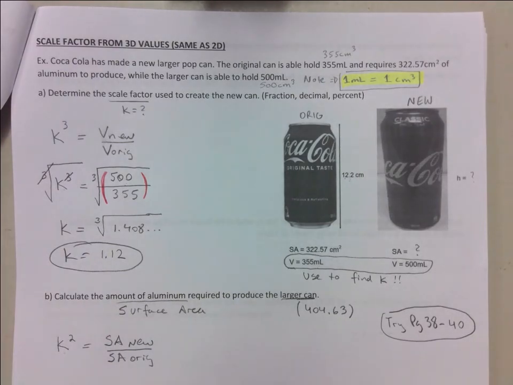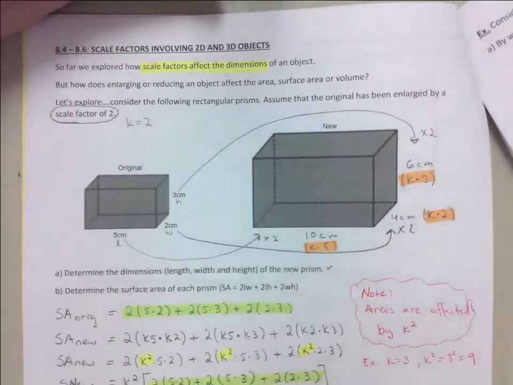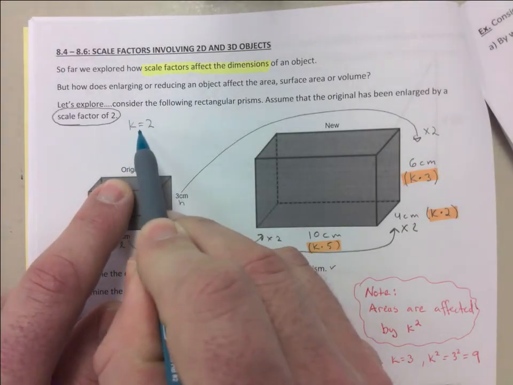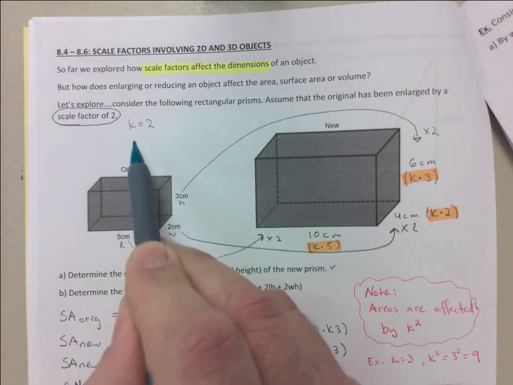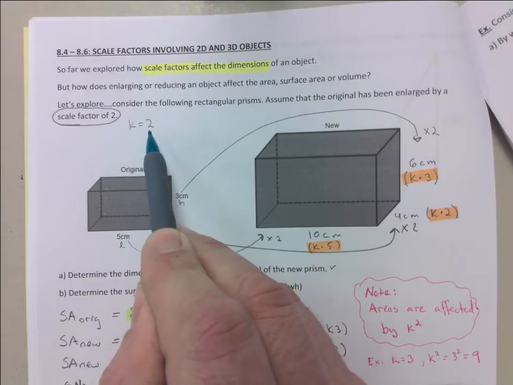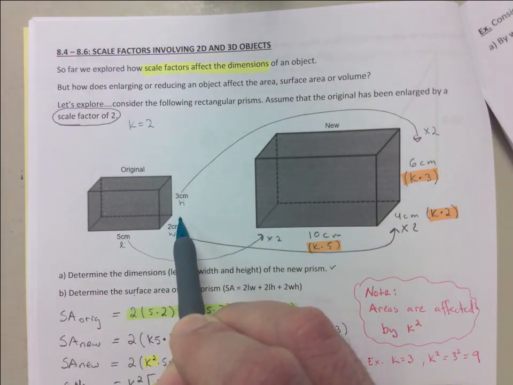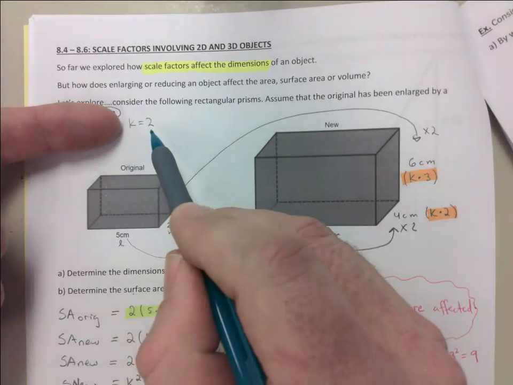So what did we learn yesterday? I'm just going to give you a quick overview. We learned that if you increase or decrease, if you have your original and use a scale factor to make something bigger or smaller, enlarge it or decrease it by anything, so if you increase or decrease every dimension by the same number, we notice that the areas and the volumes are not affected by this number.